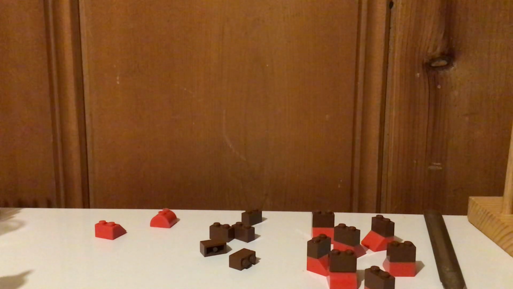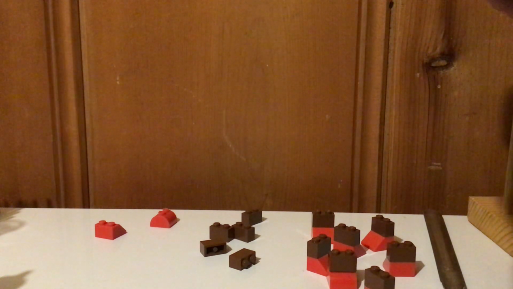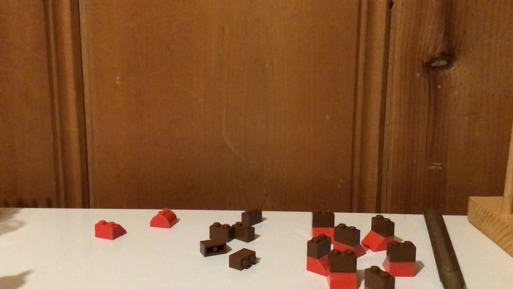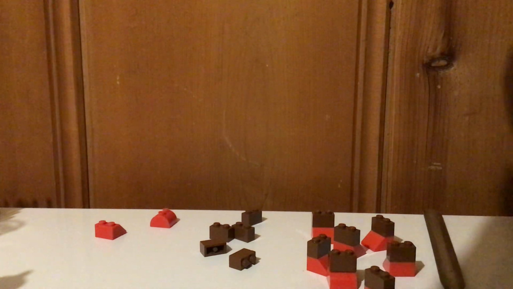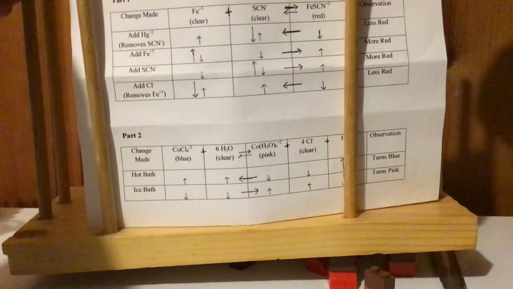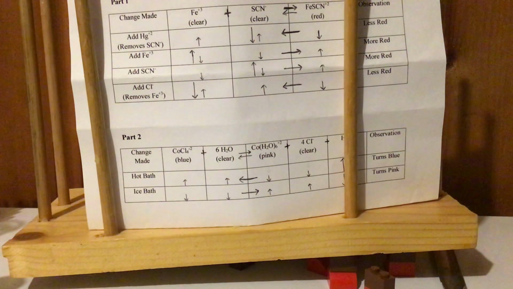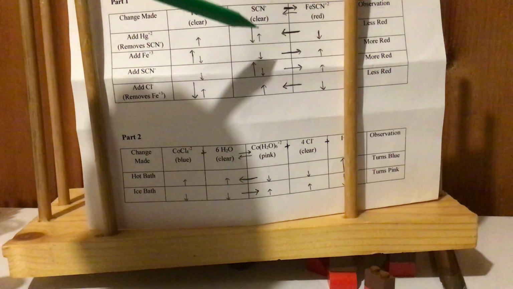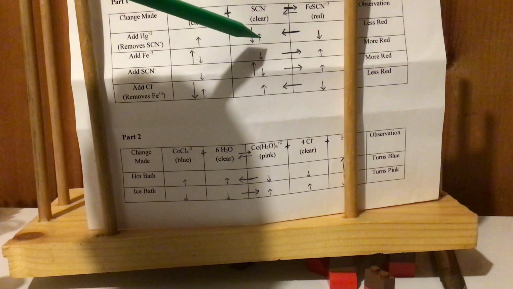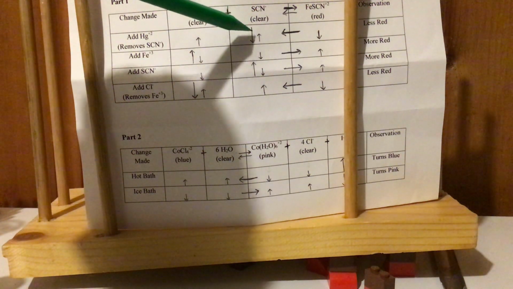Okay, so now let's just look at one more case right here. And what if I take away some SCN minus? Let's take a look here and bring this back. Okay, we're getting a little unbalanced here, but let's say I add Hg, which removes SCN minus from the system. So what if I remove SCN minus?